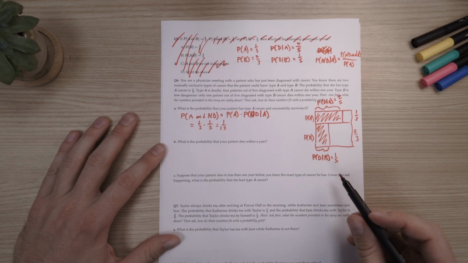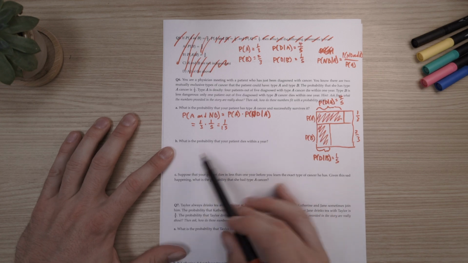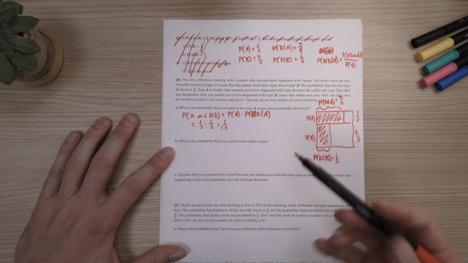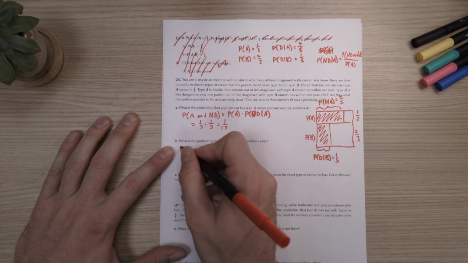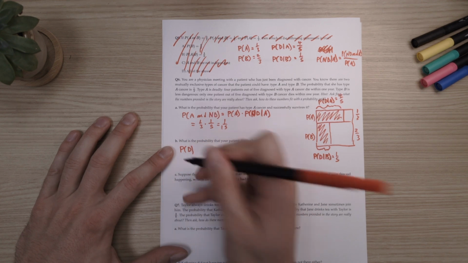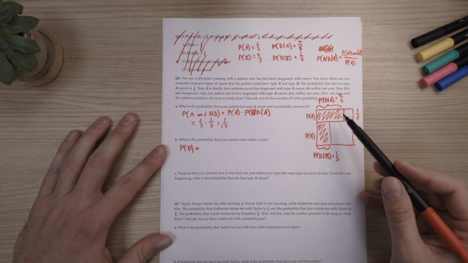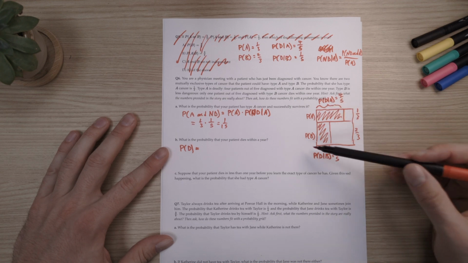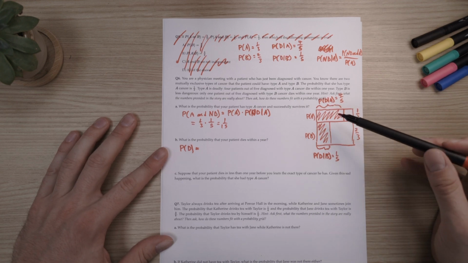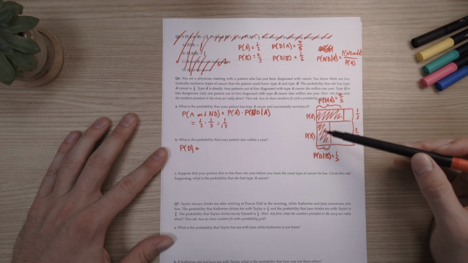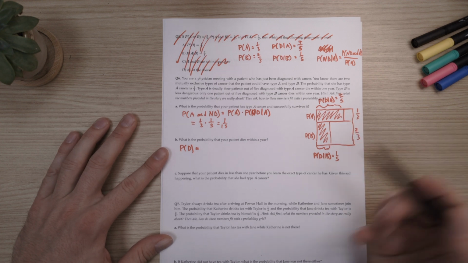Nice. So what's the second question? What's the probability that your patient dies within a year? This is really just the probability of D. The way I've drawn this probability grid, all we're looking for is the area of the shaded region.